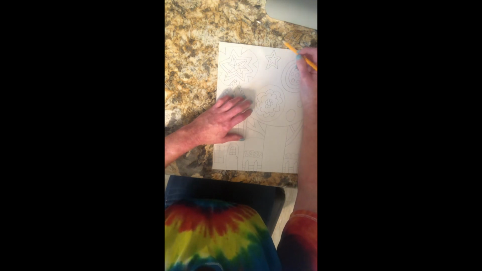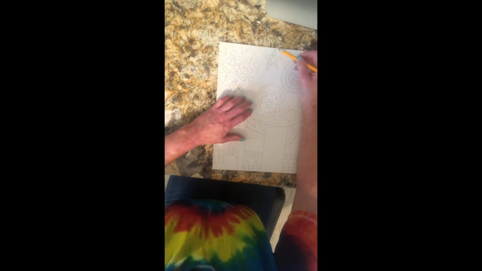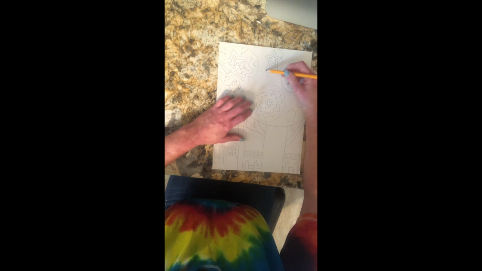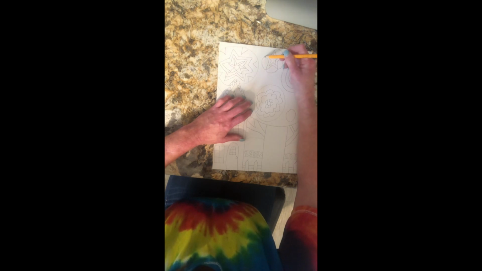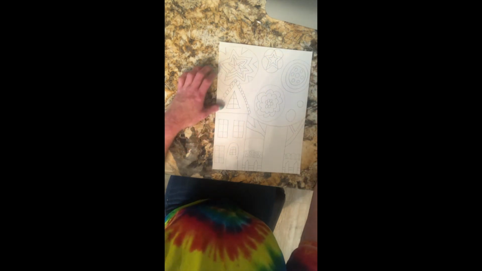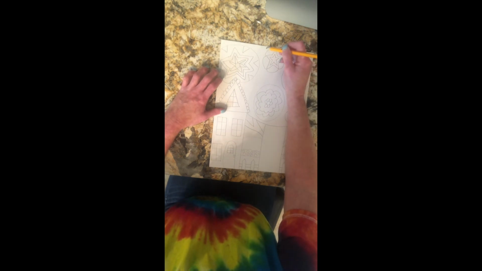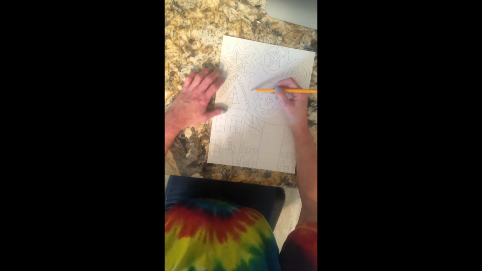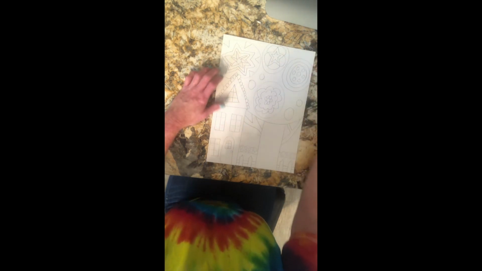And then I'm going to draw some rainbow shapes to connect the points. Okay, I might draw a circle around that too. It's going off the page, and I'm going to draw a couple little circles there.